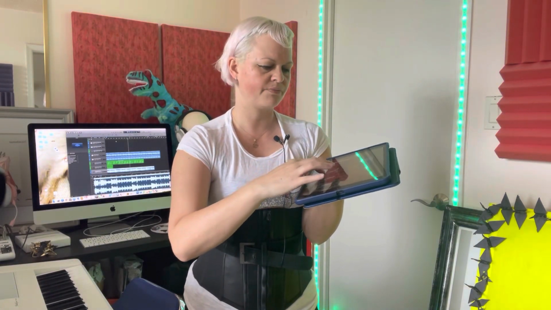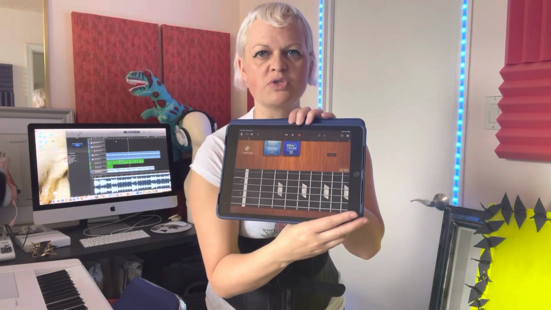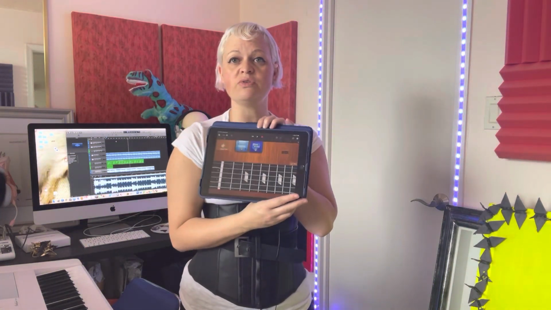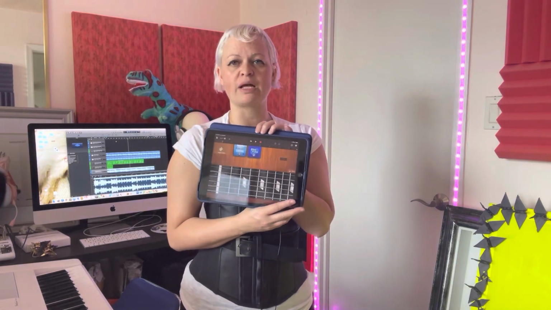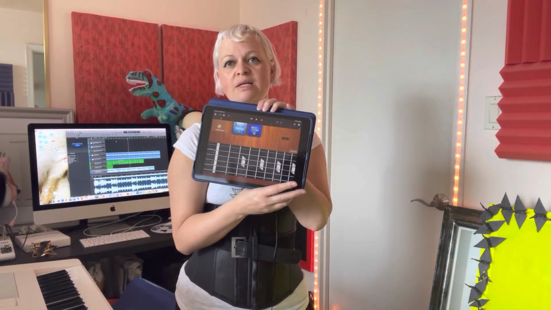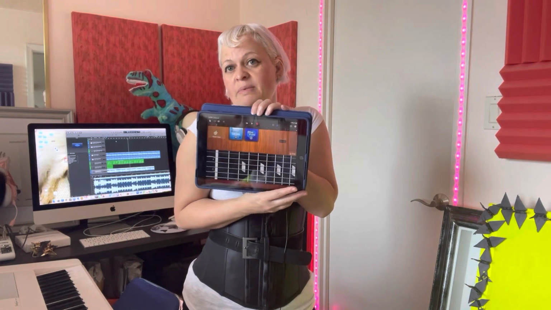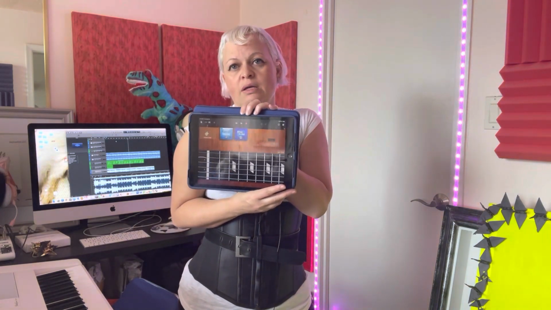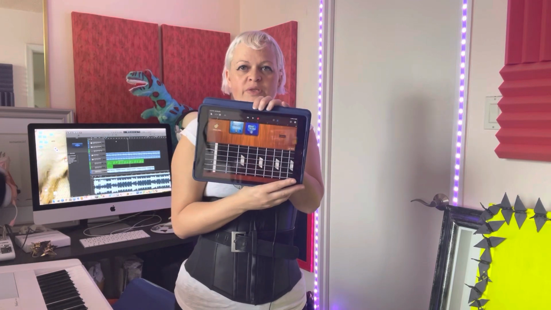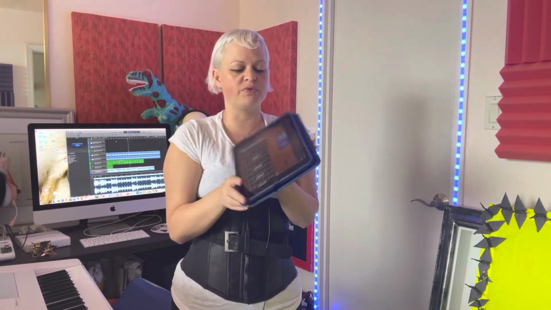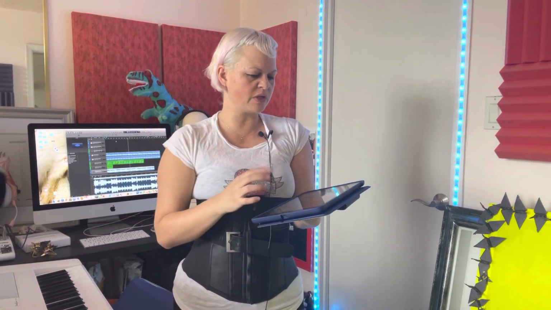There are a couple of things you can do here. You can actually use this as your tuner. If you have a guitar and you need to learn how to tune, this is a great way to tune it because this is accurate. You don't have to worry about stressing out about this going out of tune. The GarageBand guitar is definitely in tune, so you can tune your guitar with these two.